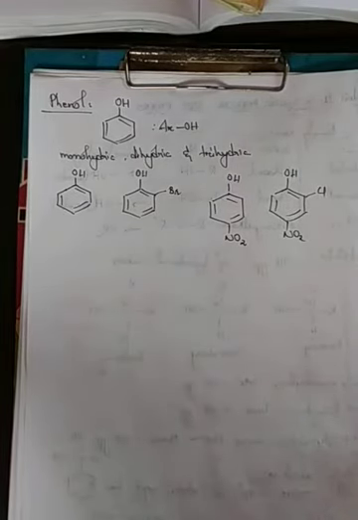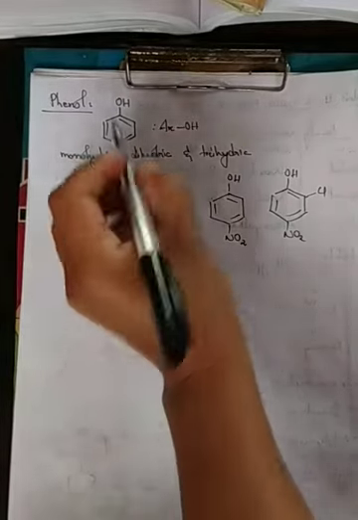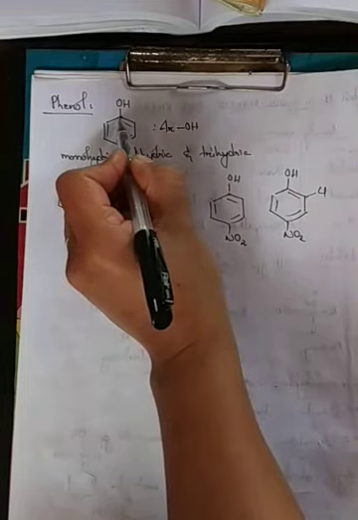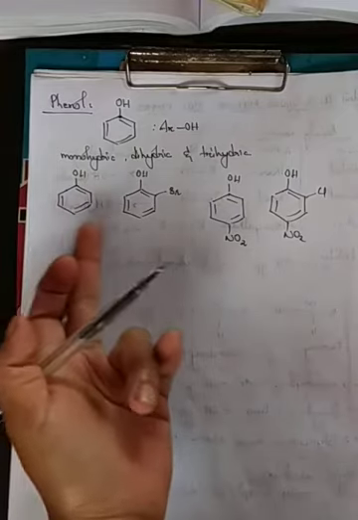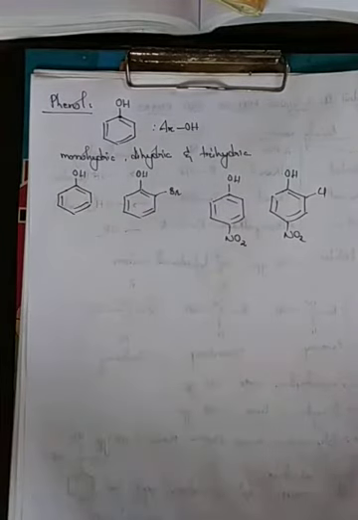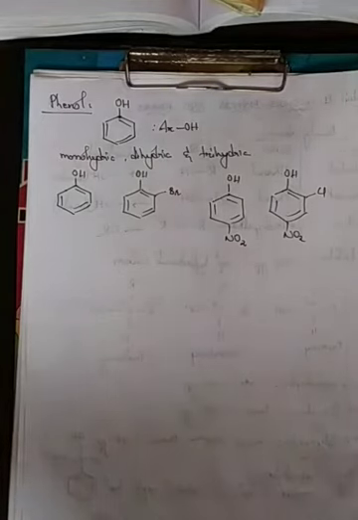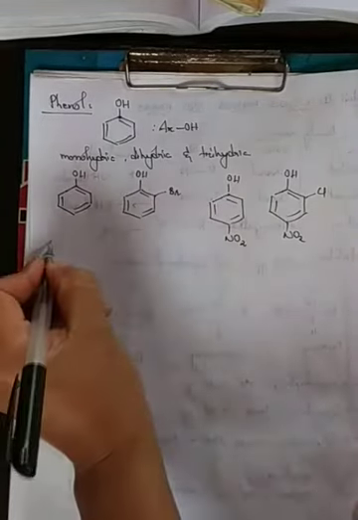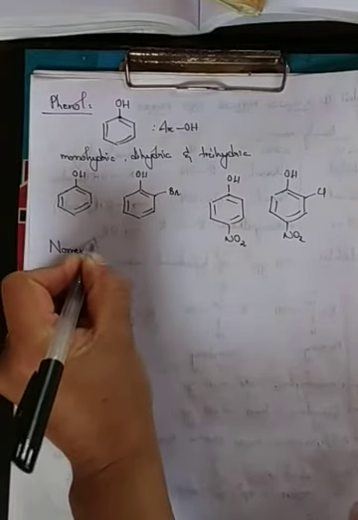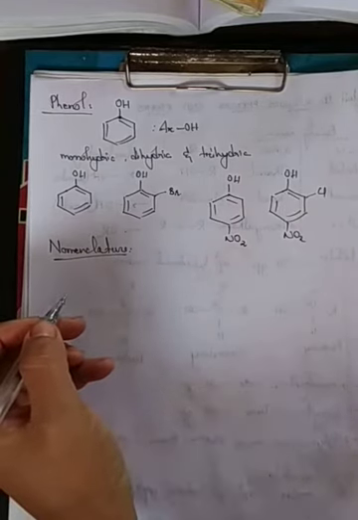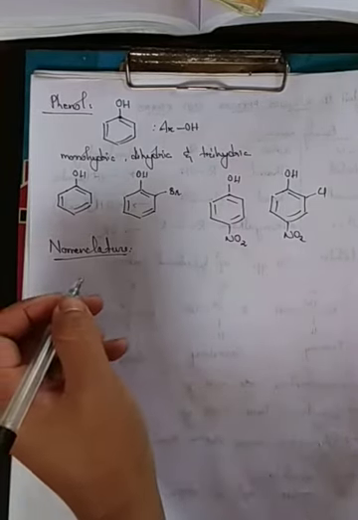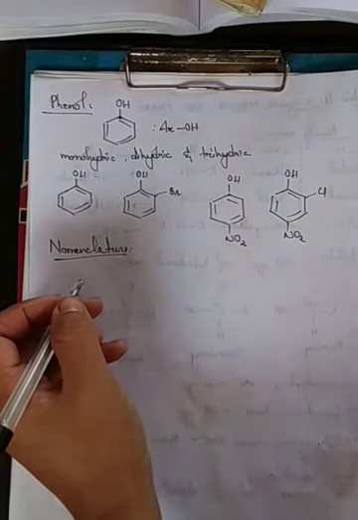Now, in phenols, we will see that the OH group is attached to the sp2 hybridized carbon atom of our benzene ring, and thus they are classified as mono, di, and trihydric phenols. Now, let's check the nomenclature of our alcohols and phenols. Let's first do alcohols.